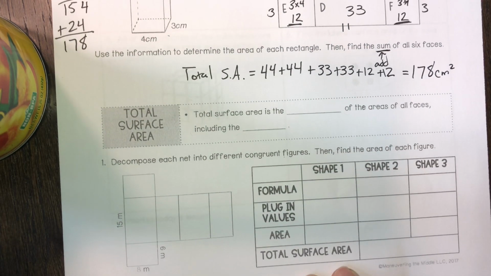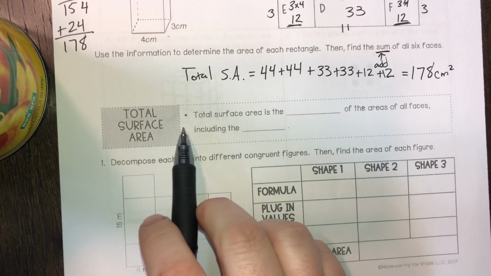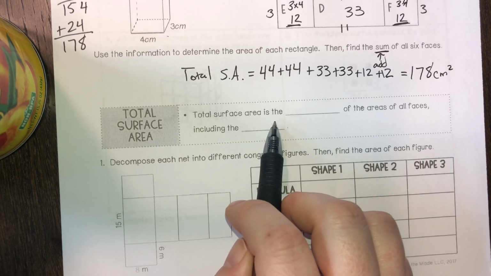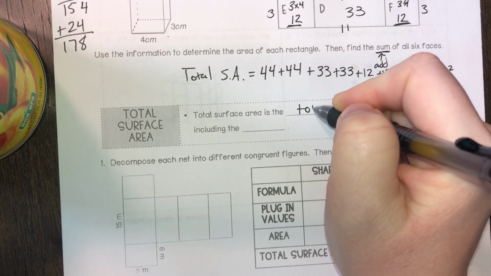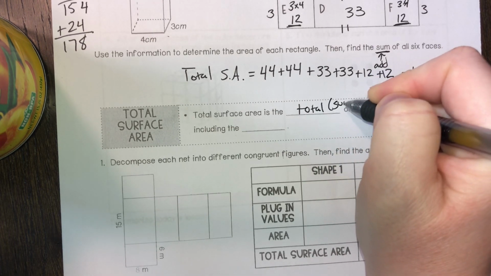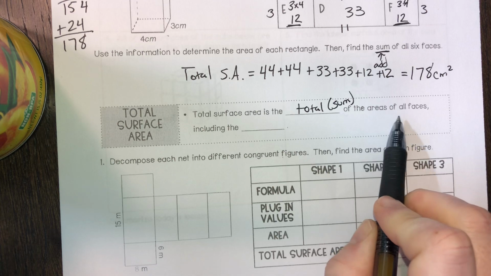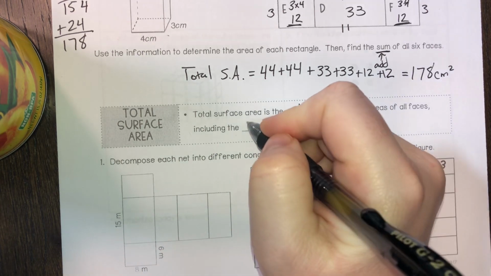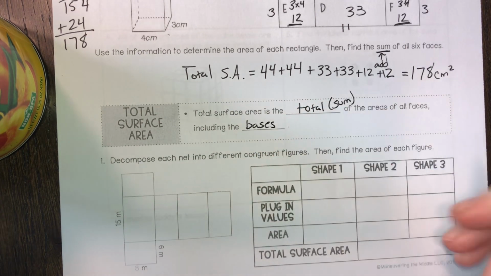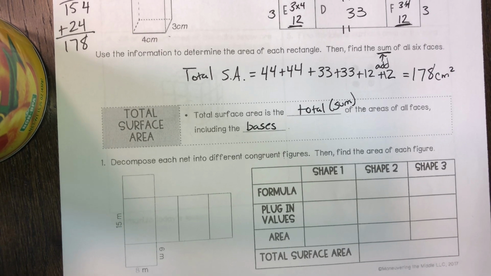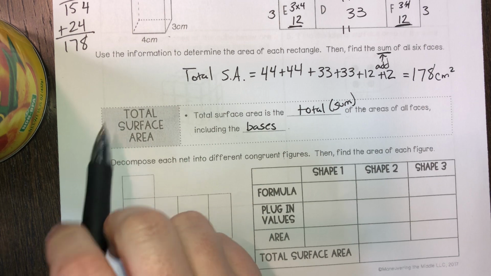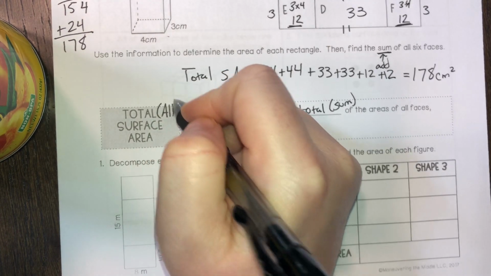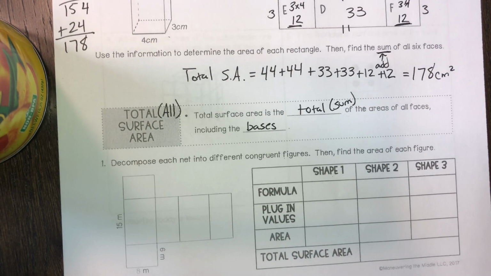Now, like I said, there's more than one type of surface area. Total surface area is the total or the sum of the areas of all faces, including the bases. There is another type of surface area where you do not include the bases, which we'll be talking about. So total includes all of the faces.